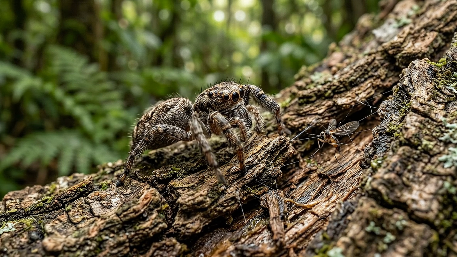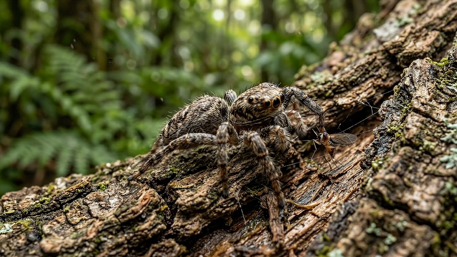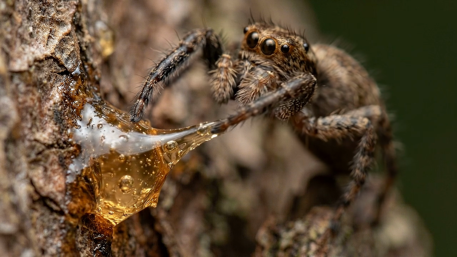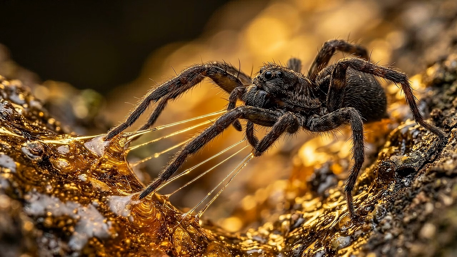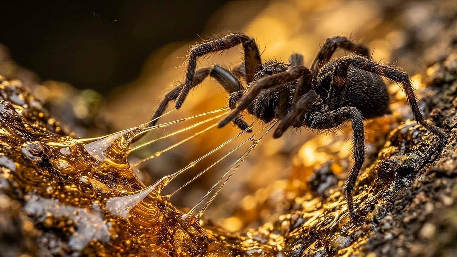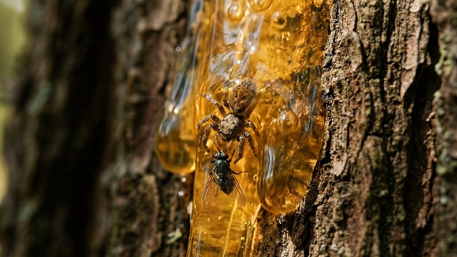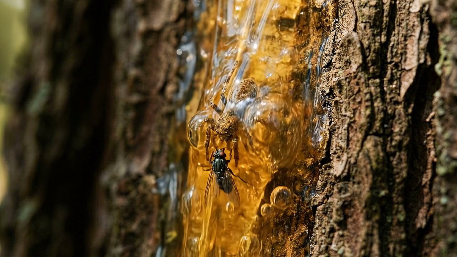A small hunting spider approaches the resin surface, targeting the insect. As it steps forward, its forelegs become trapped in the sticky perimeter. It pulls back forcefully, but the viscous bonds hold fast. A secondary drip engulfs the spider alongside its intended prey.